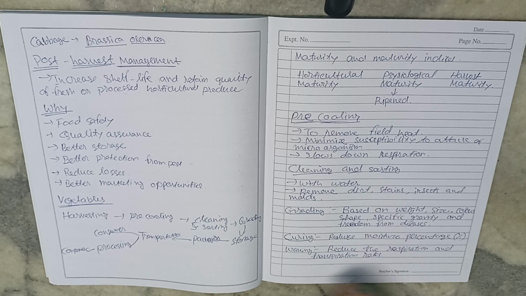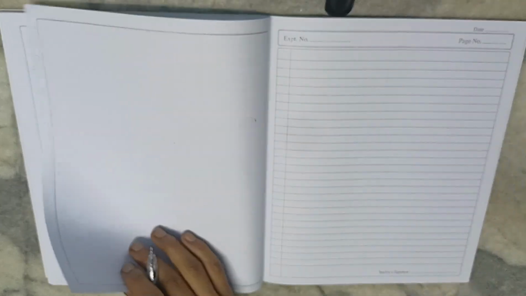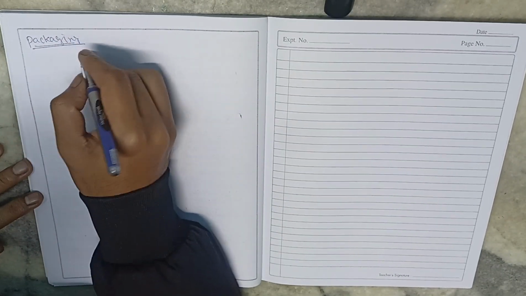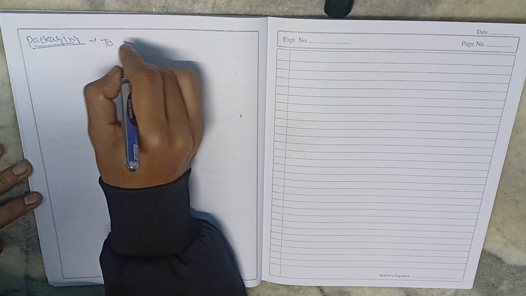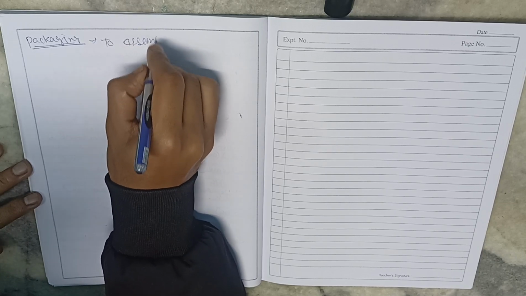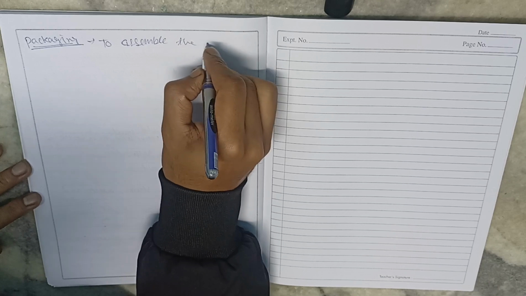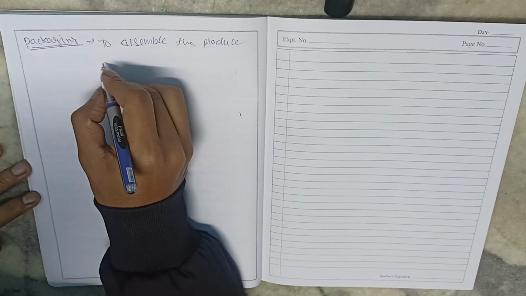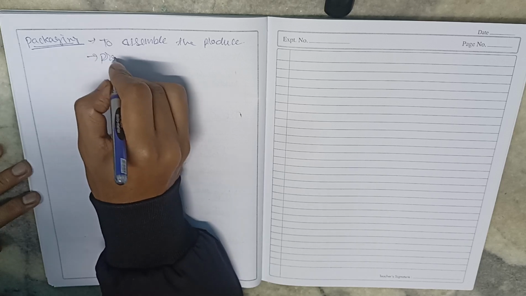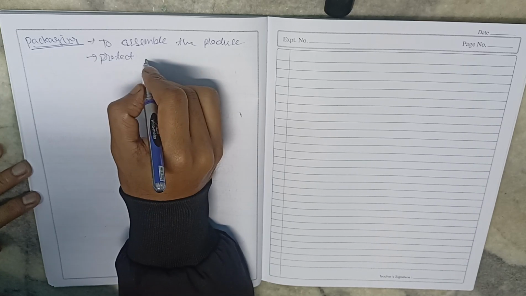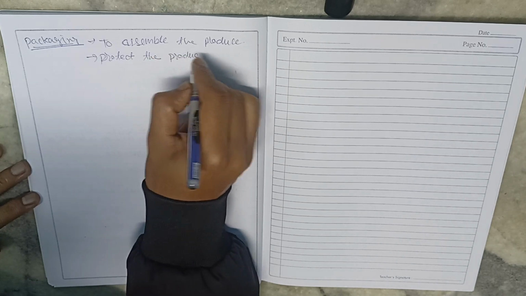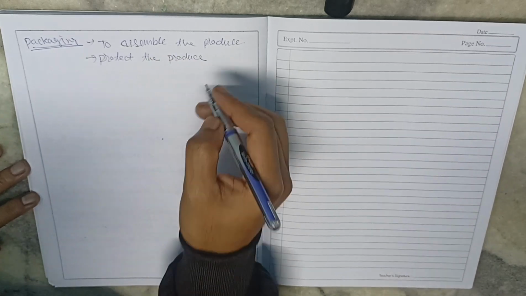Then we have the packaging process. In the packaging process you must have seen there are different types of packages. This can be in plastic, or in cartons. Depending on the type of horticultural commodity that we have, we can have different kinds of packaging, to assemble the produce in convenient units, not just for increasing the shelf life, but also for handling purposes, and to protect the produce during transportation and marketing operations.